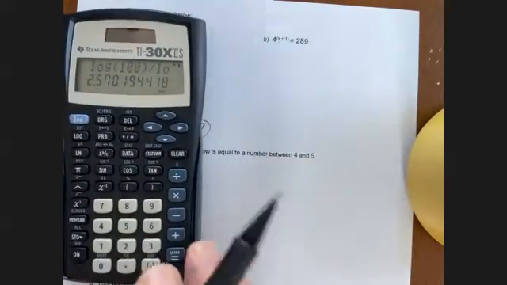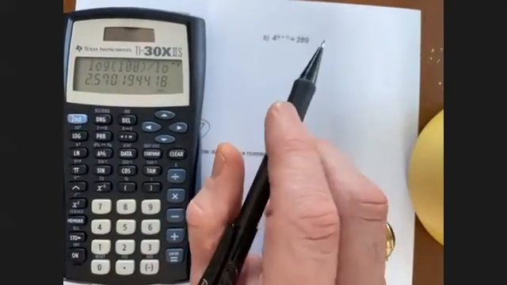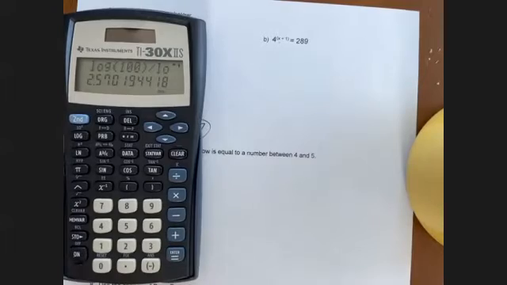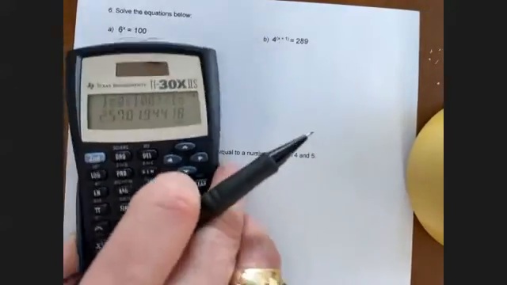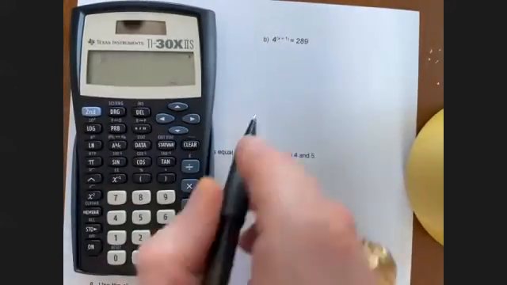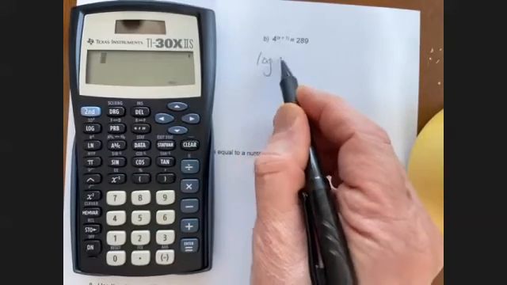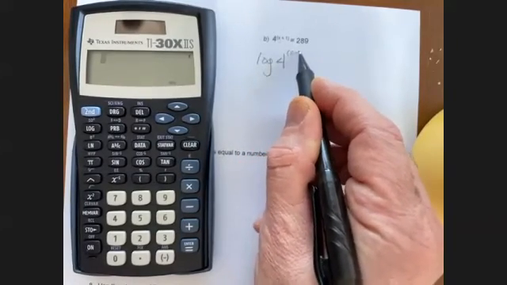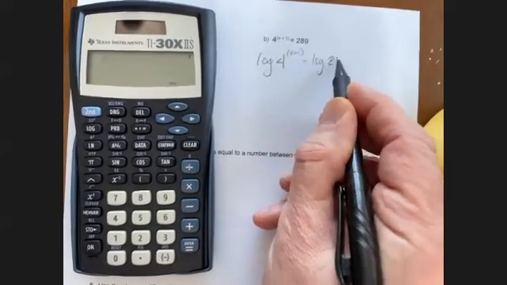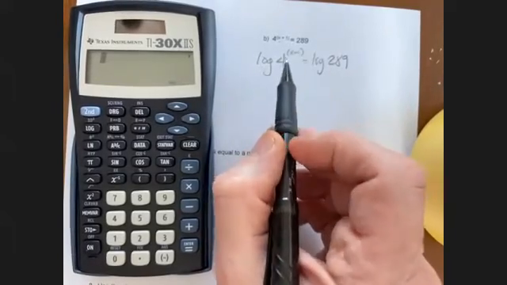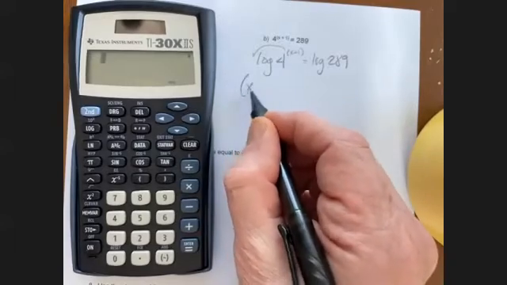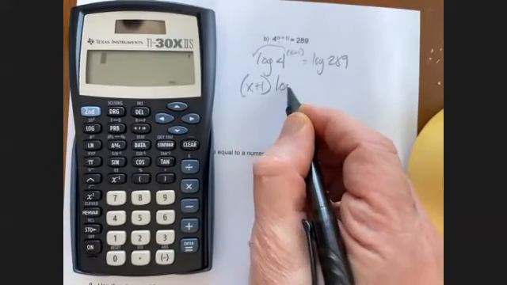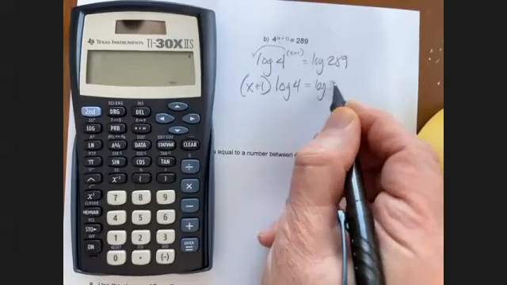Now, this problem here, same exact thing. We still have an x in the exponent, so we're going to take the log of both sides. There's just one step that you're going to follow first before we get to the solution. It's a little bit more complicated than what we did there, and it's actually not too difficult. So our first thing again, log of both sides: log of 4 to the x plus 1 is equal to log of 289. Again, just like before, I'm going to take that exponent and bring it down. But because it's in parentheses here, I'm going to leave it in parentheses: x plus 1 times log 4 equals log of 289.